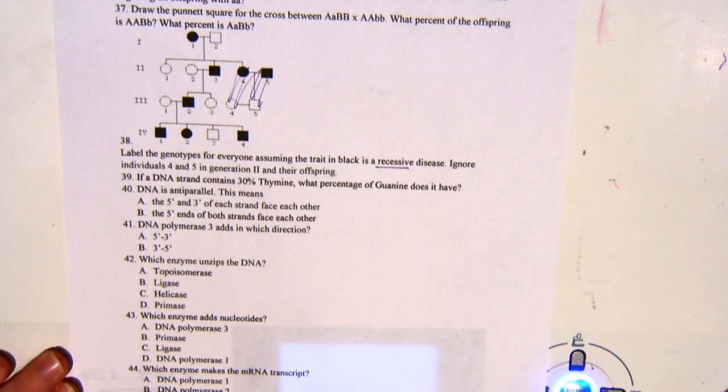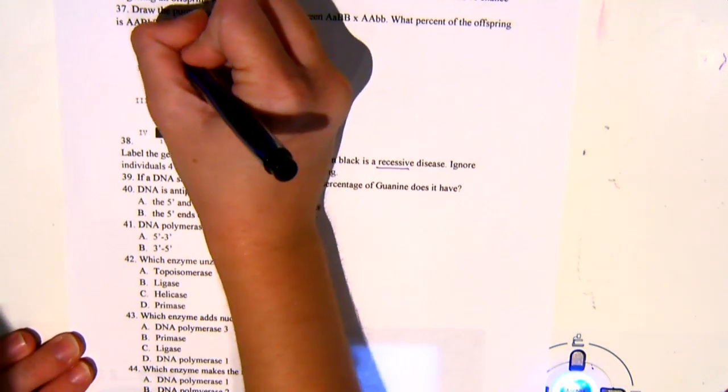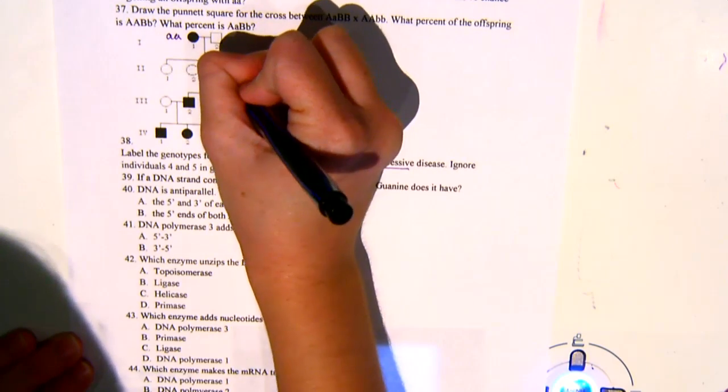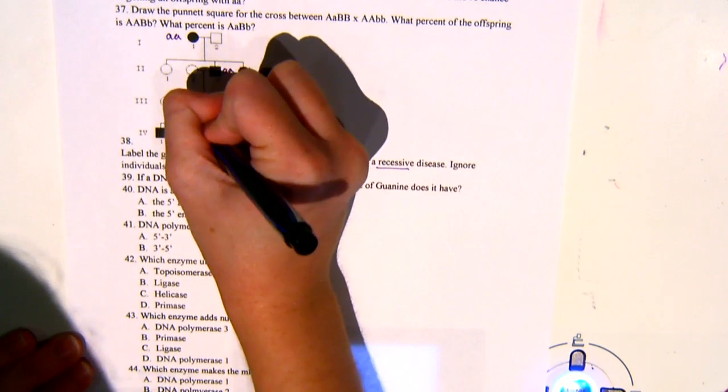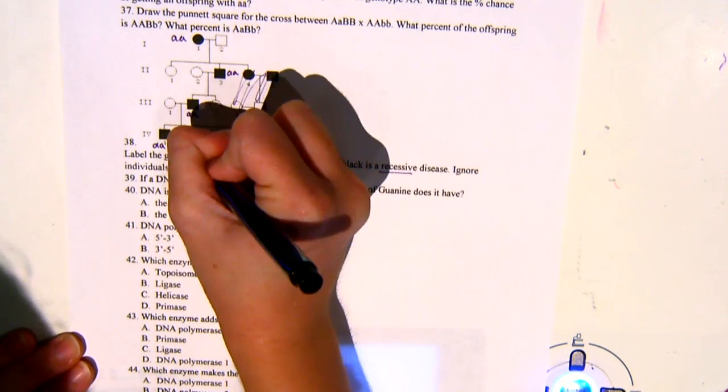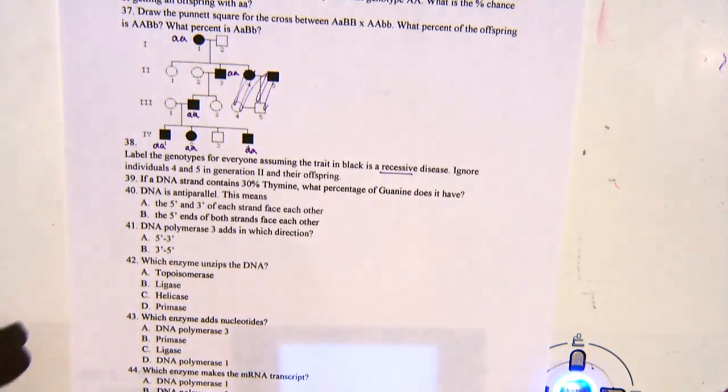So we know that if they're shaded in, they have a recessive disease. And if we have the recessive disease, that means we have to be homozygous recessive. So I'm just going to use A, and that means we automatically know anybody shaded in is going to be homozygous recessive. Because in order to have the recessive trait, you need to have both, 2 small alleles.